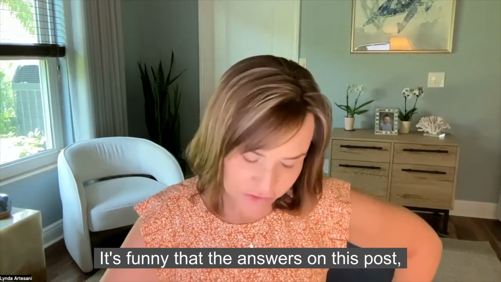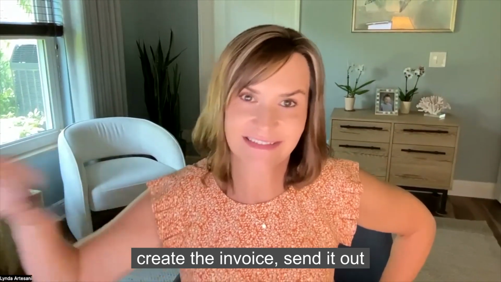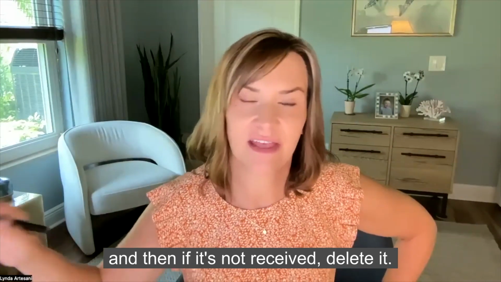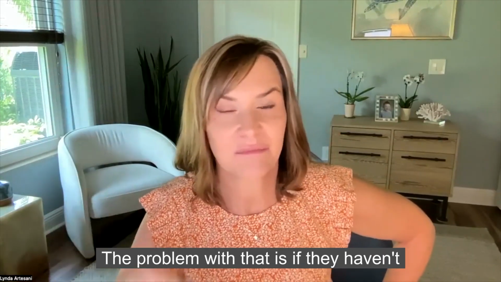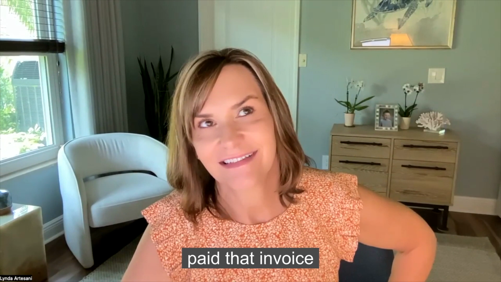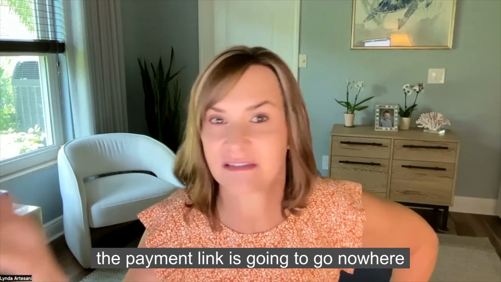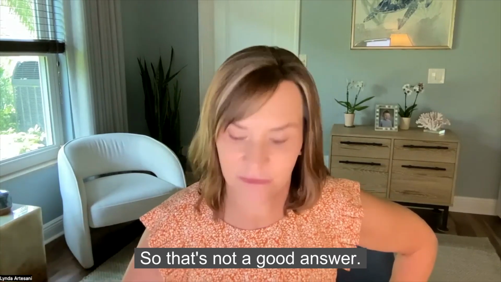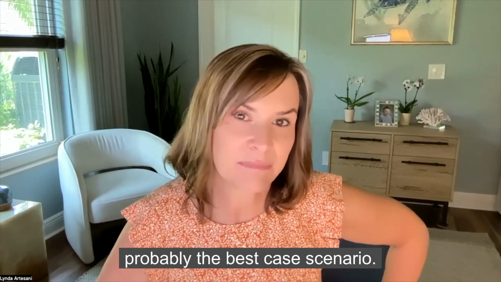It's funny that on this post, one person actually said, create the invoice, send it out in QuickBooks to the client, and then if it's not received, delete it. The problem with that is if they haven't paid that invoice and you delete it and they go to pay it on the 15th of the next month, the payment link is going to go nowhere because the invoice doesn't exist. So that's not a good answer.